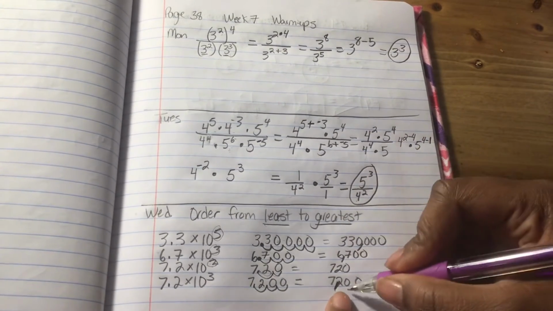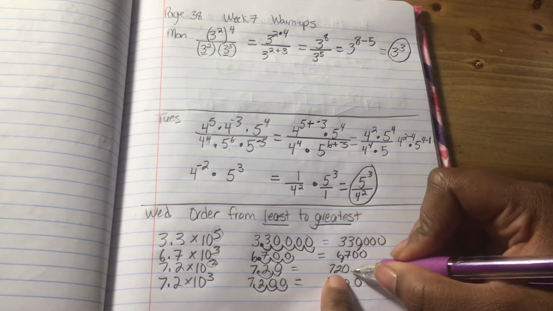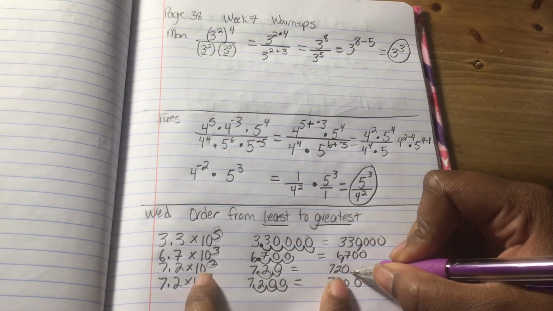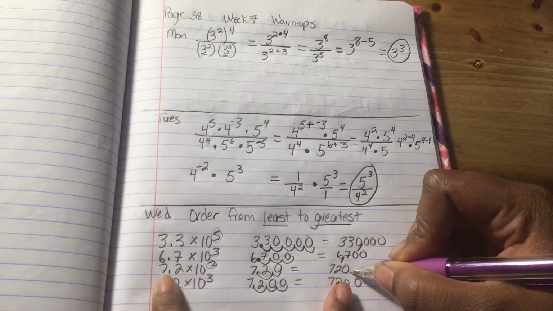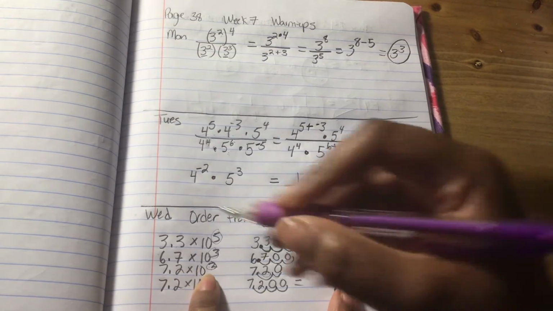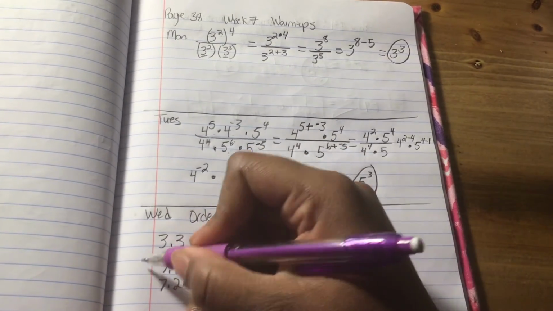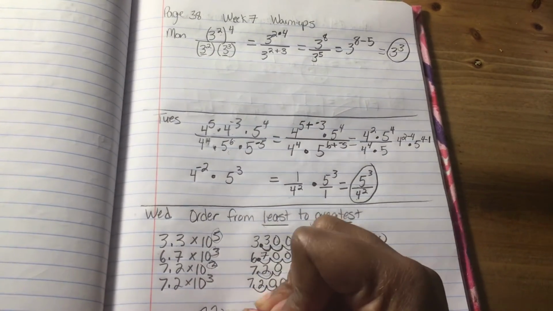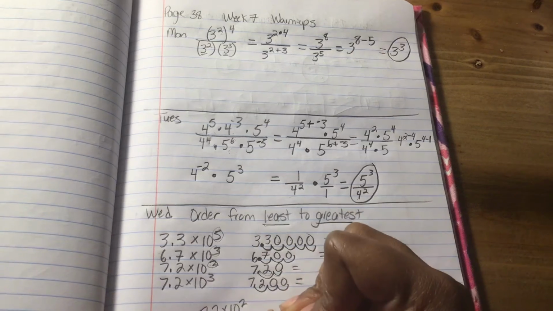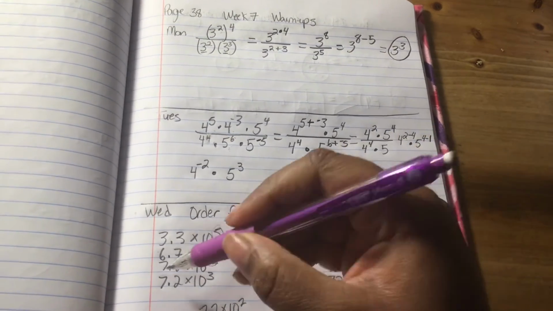All right, so here, from least to greatest, the smallest number is going to be the 720, which you can see that the smallest exponent was 2. So that's a key indicator that that's the smallest number. So this one is the smallest. So this goes first as 7.2 times 10 to the second. That's first.